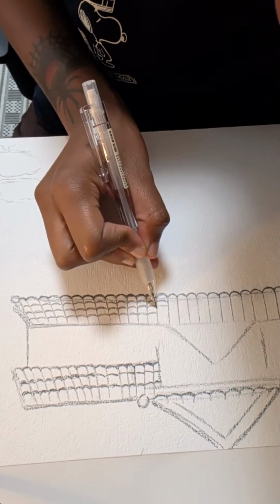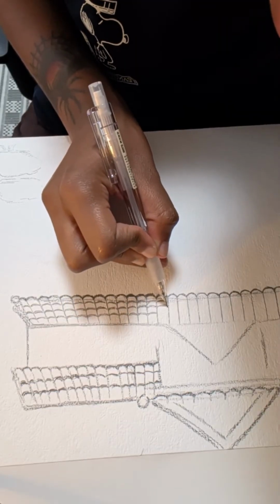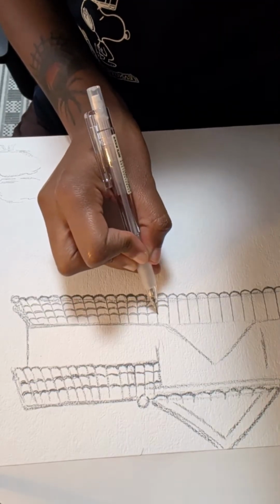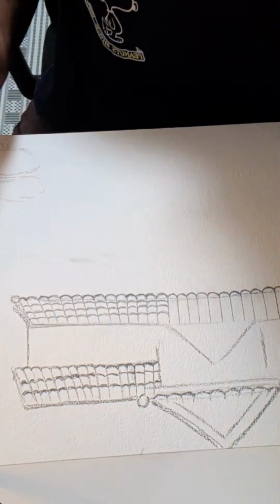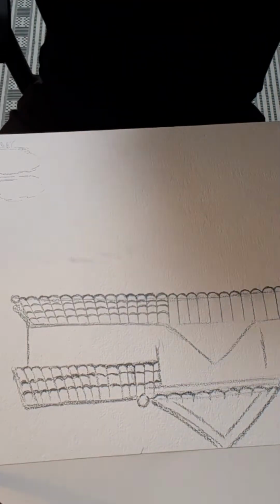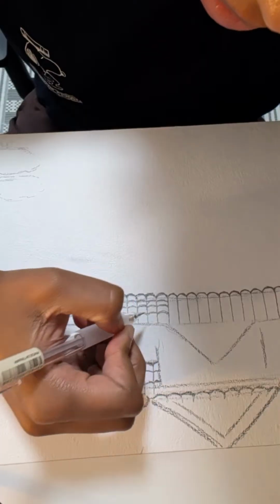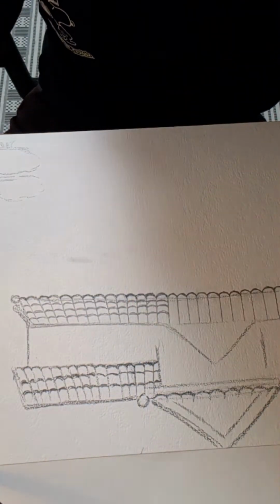Like I said, let me know if you guys cannot see, because I have to look at the computer to see the comments and the camera angle. So let me know if you need me to move the camera.